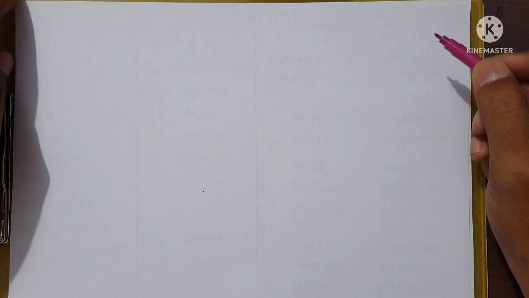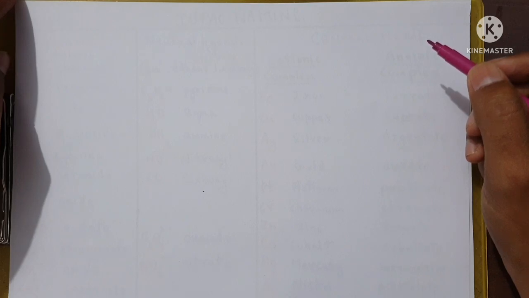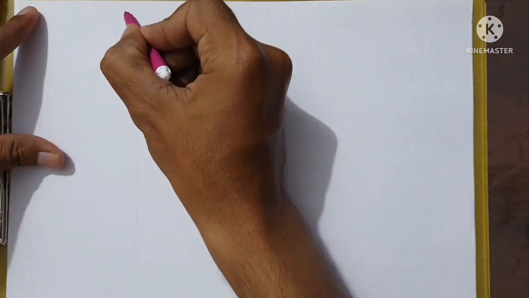In today's class, we are going to learn about the naming of coordination complexes and finding the oxidation state of the central metal atom. So I'll just write down what we are going to do today.